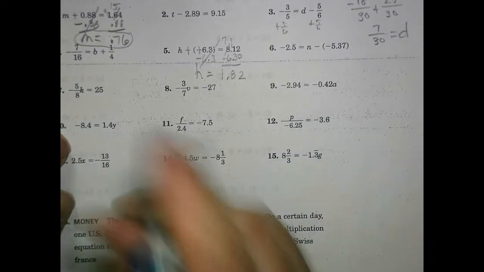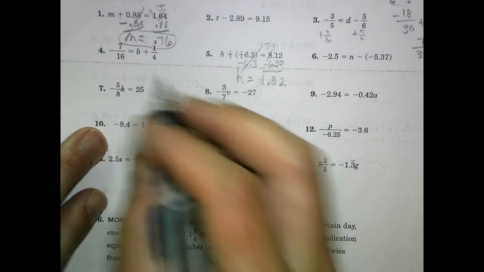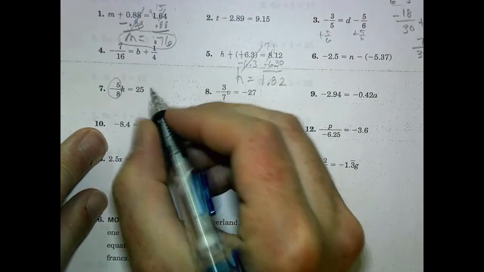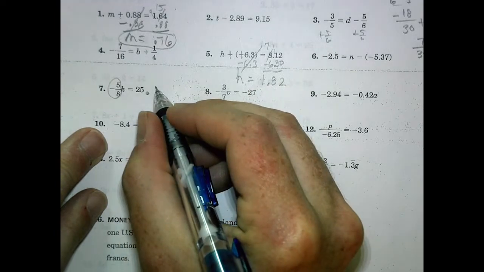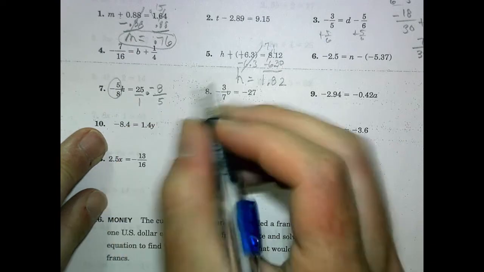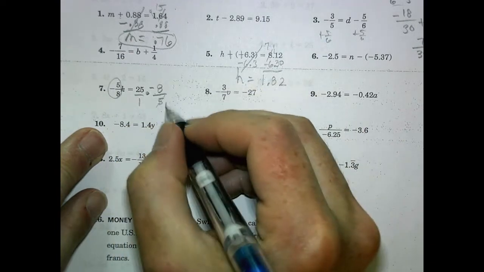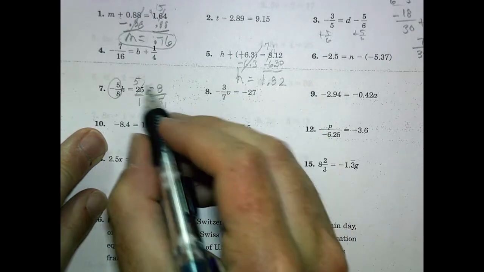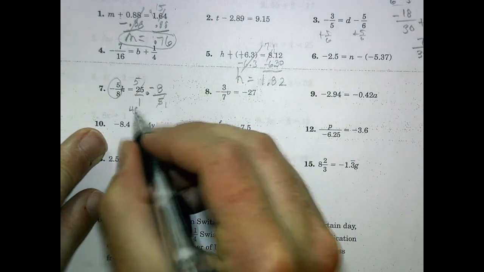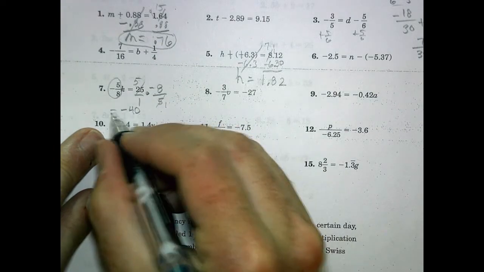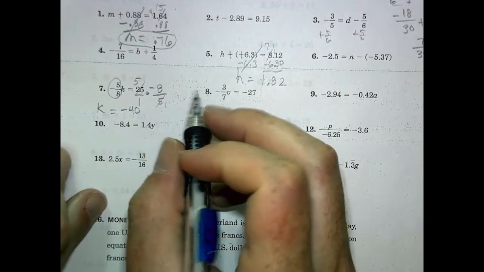Alright, number 7. A little bit more like our lesson today. We want to multiply both sides by the reciprocal. So I'm going to multiply this side by negative 8 over 5. And in doing that, I know that there's 1 5 in there, and there's 5 5s in there. Now I can multiply straight across. 5 times 8 is 40. Positive times a negative is a negative. The 1 is simply 1. So I'm left with k equals negative 40.